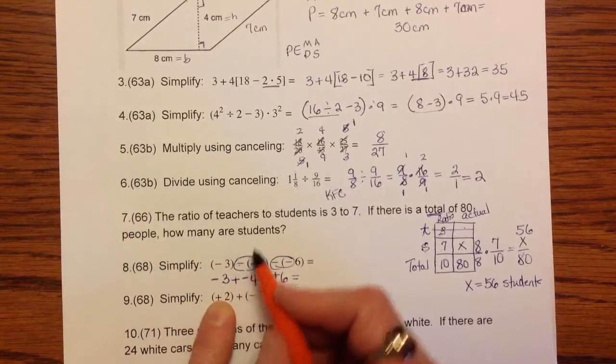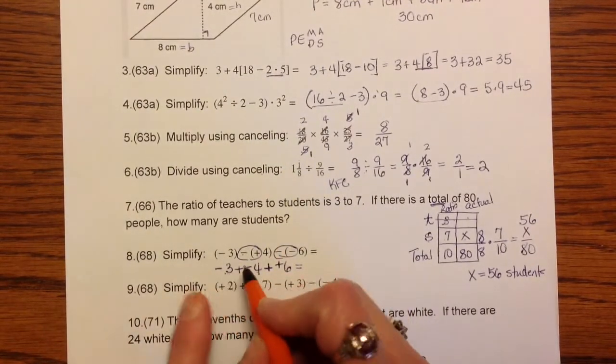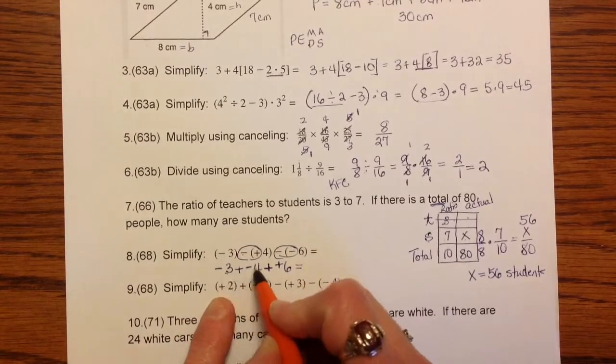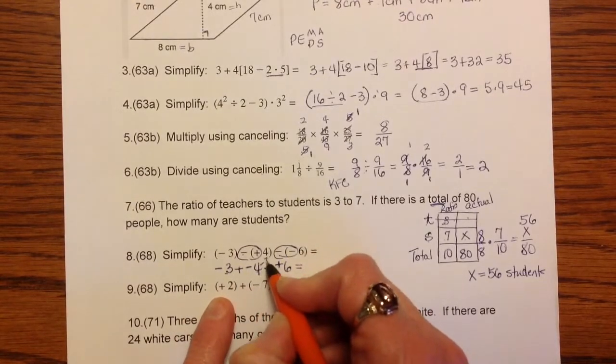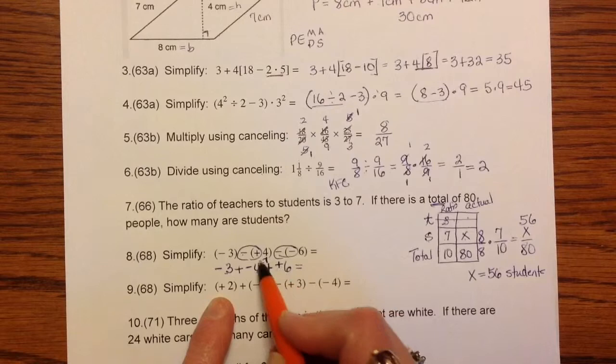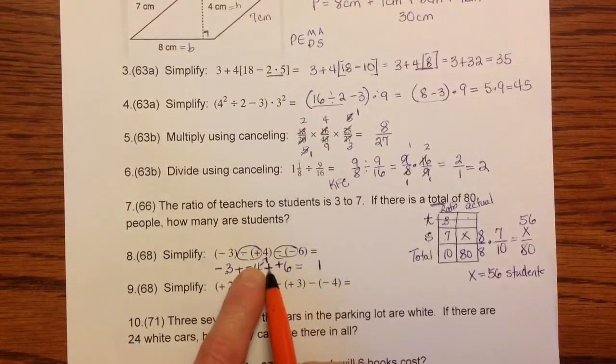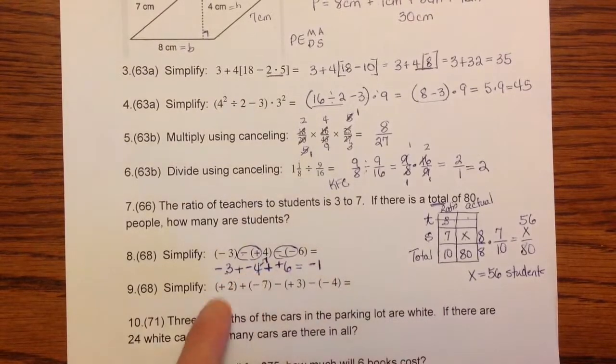So now let's use the rule we used at the top. -3 plus -4 is -7, because you're just adding those two numbers. And -7 plus +6, and when the signs are different, you subtract them, which is a 1, and then look at the numbers without the signs, and notice the 7 has the negative.